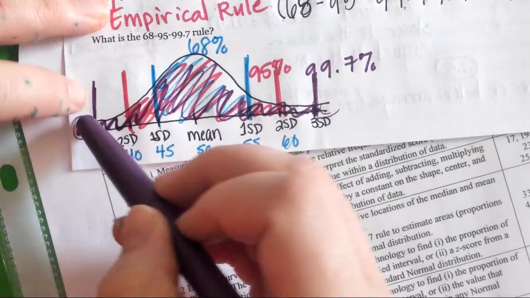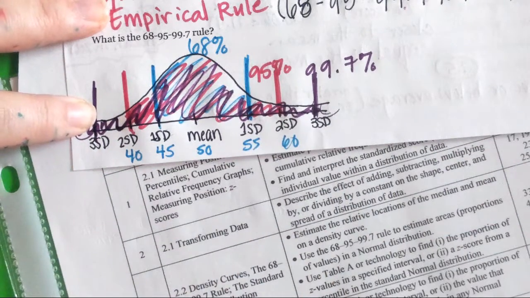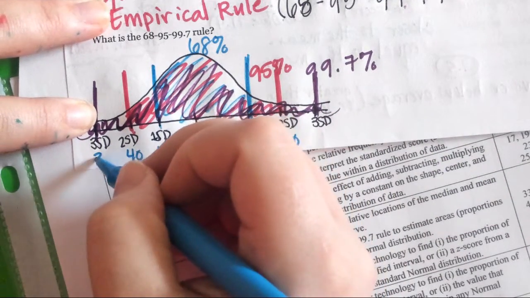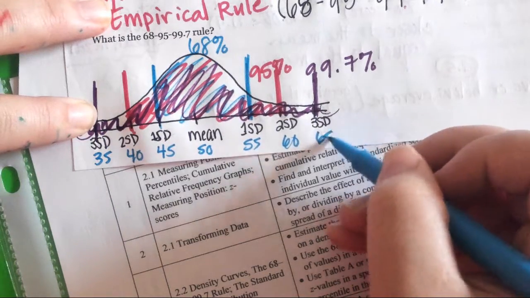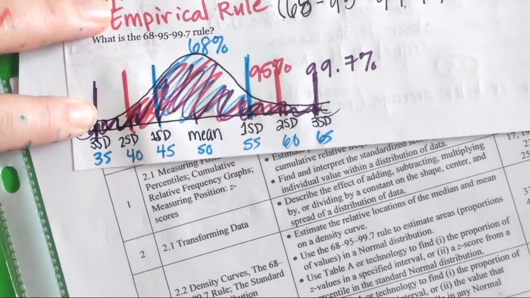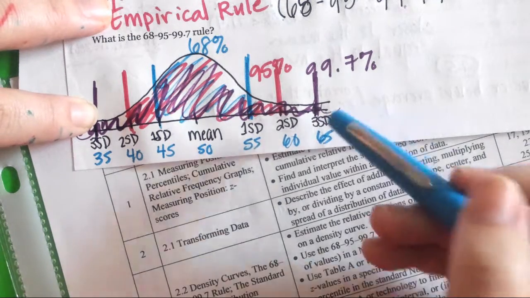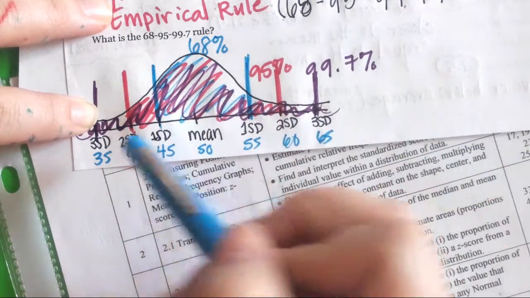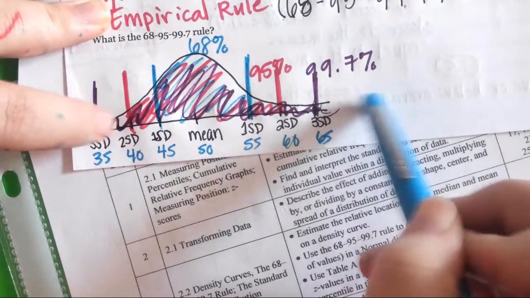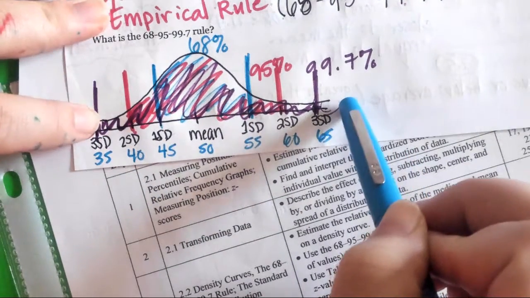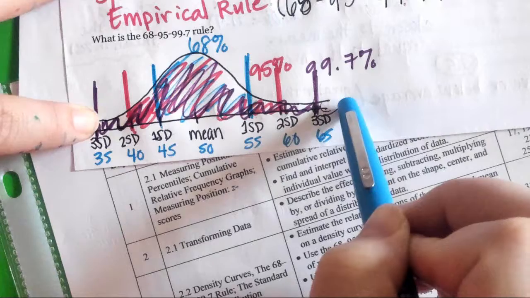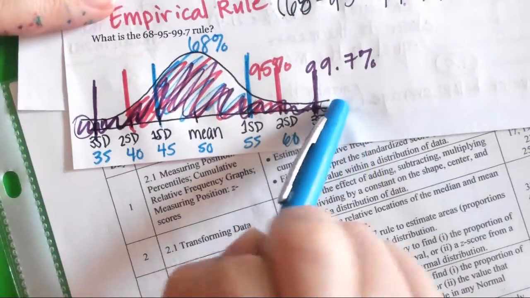No, because there's 2 little tails. So 3 standard deviations away, between 35 and 65 in our fake example, 99.7% is going to fall in. But darn those have to be rare and over here with their 100% selves or whatever. They're going to fall outside. So 3 standard deviations away, 99.7% of our information is going to be in there.